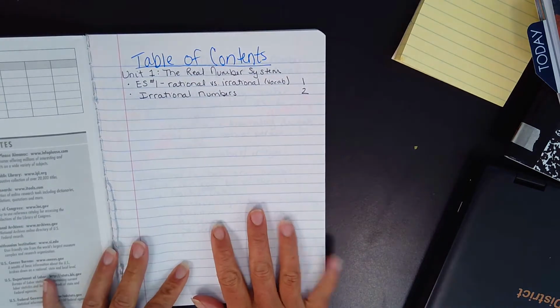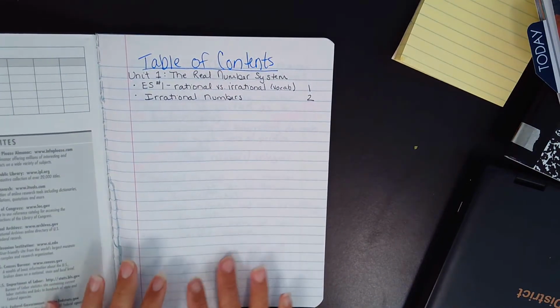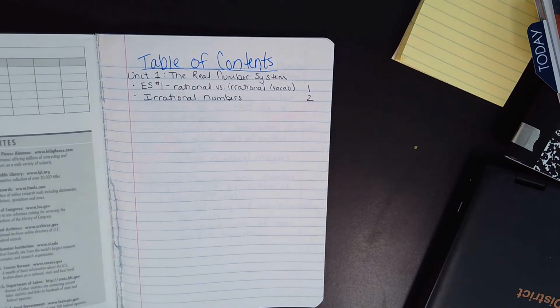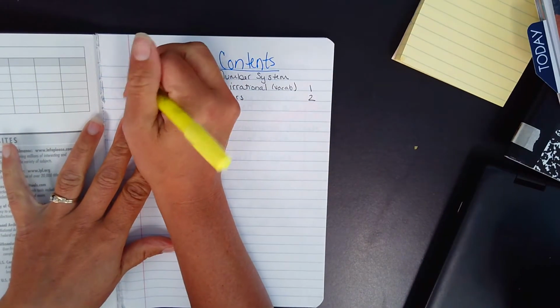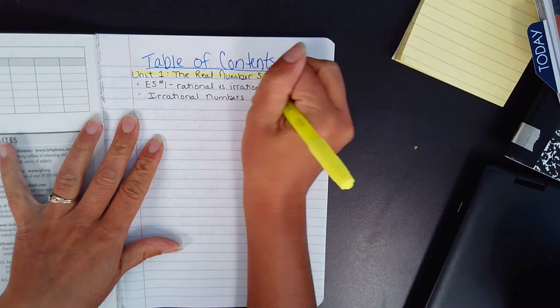So I said this first page is for your table of contents. You'll start to notice I've got things written in here. Now I didn't have them the other day. So the first thing I want you guys to know is our first unit is actually unit number 1, the real number system. So that's going to be our first unit.